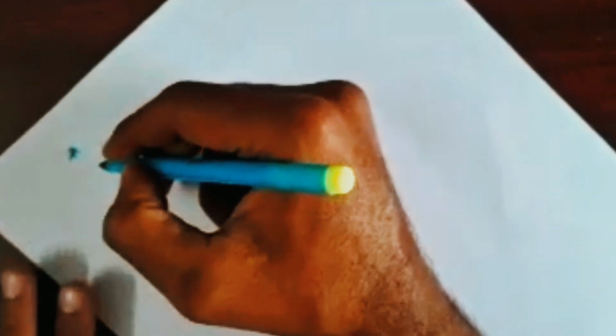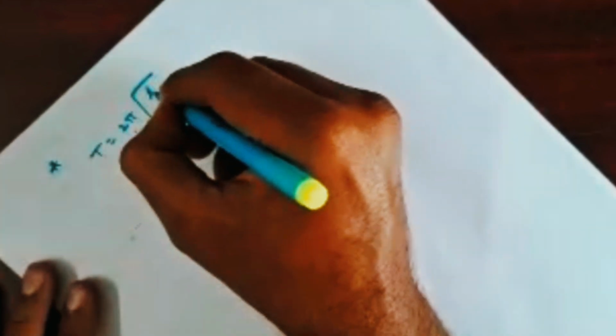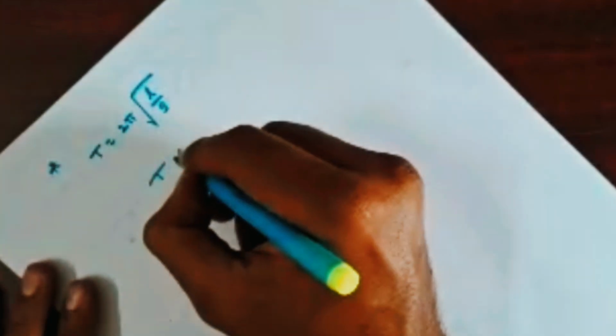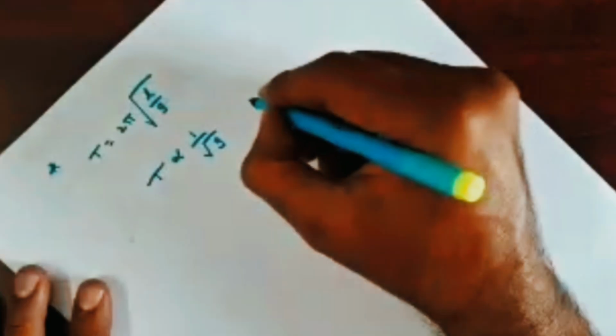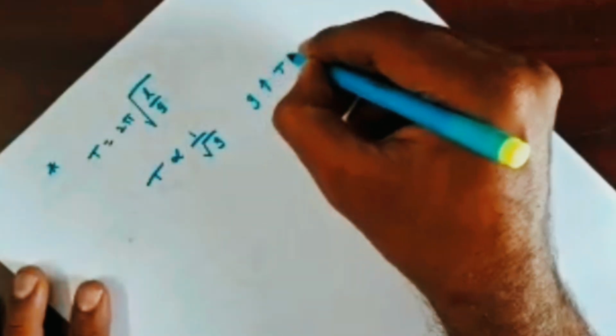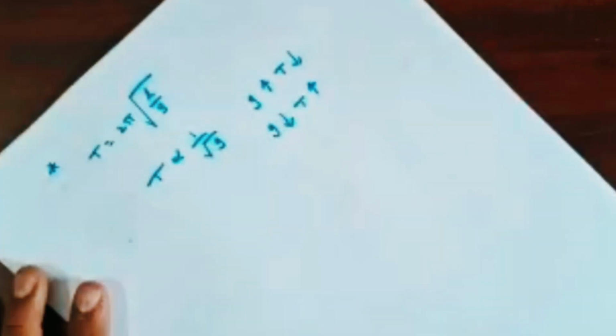The formula itself is very clear. T is equal to 2 pi root over L by g. Then T is inversely proportional to root g. If the gravity increases, capital T decreases, the time period decreases. Gravity increases, time period decreases. Gravity decreases, time period increases. Why? Because both are inversely related.